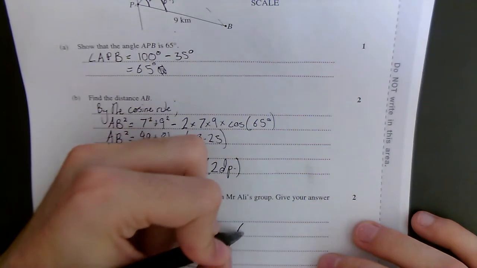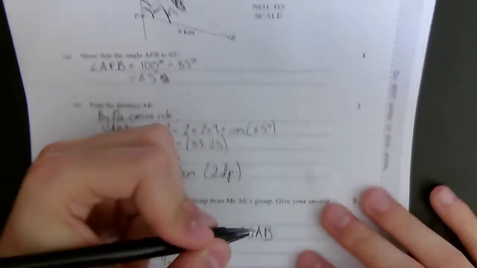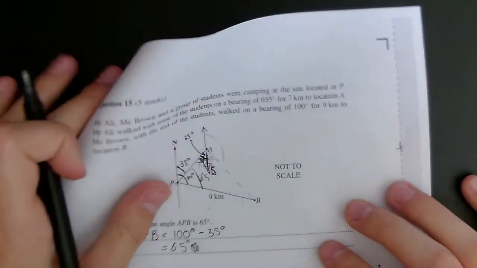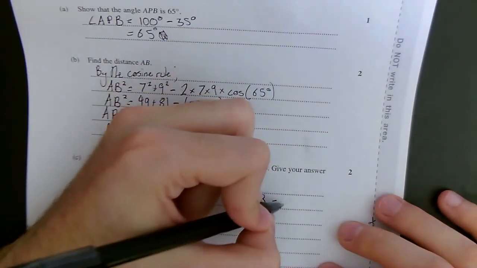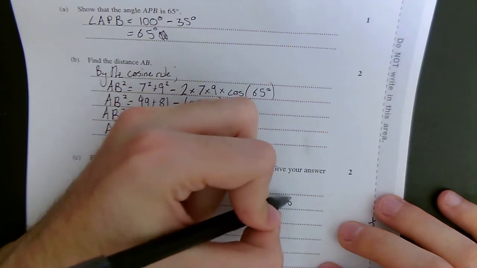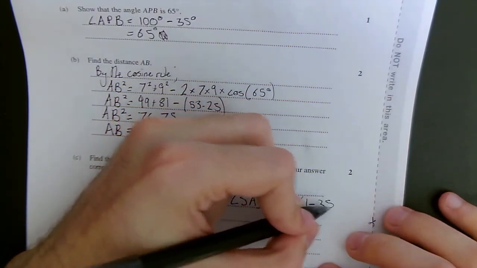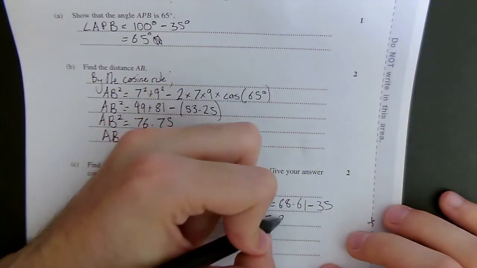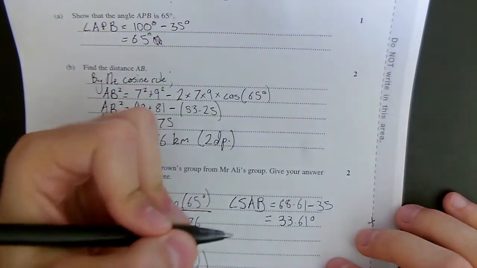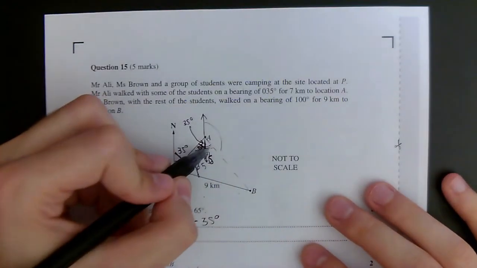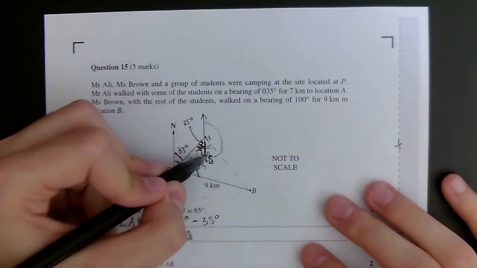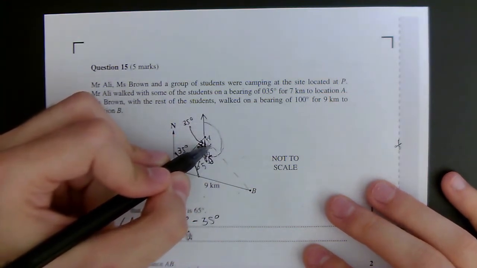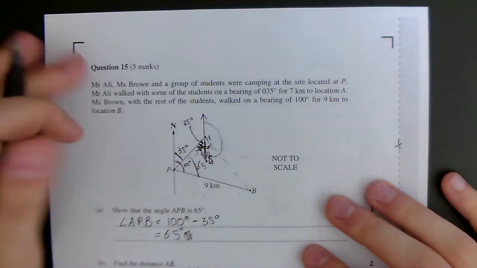So I say the angle of SAB, okay, that's going to be equal to 68.61 minus 35, okay, which is going to get me 33.61 degrees. Okay, now if that's 33.61, I know this whole thing's 180, so 180 minus 33.61 will get me the desired angle I need.